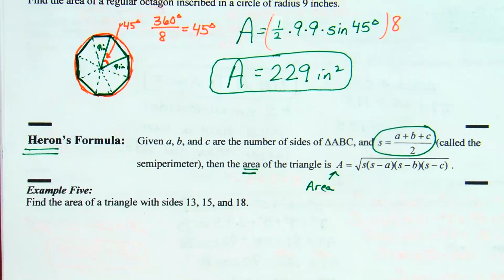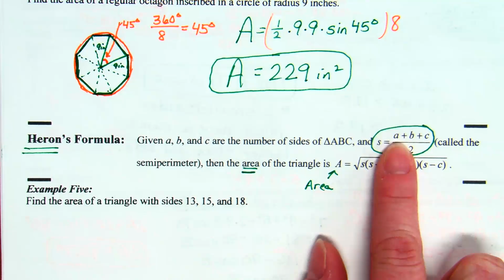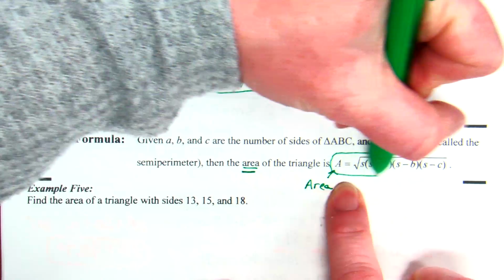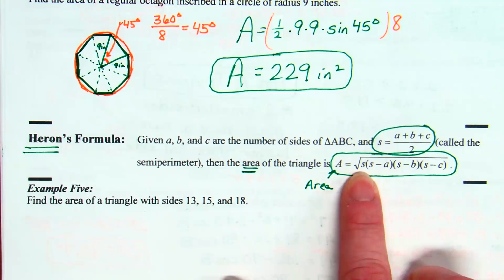When we go to do this area formula, notice, what do you have to know? S, which you just were given a formula for, side A, side B, side C. So in example 5, it says find the area with sides 13, 15, and 18, yes?